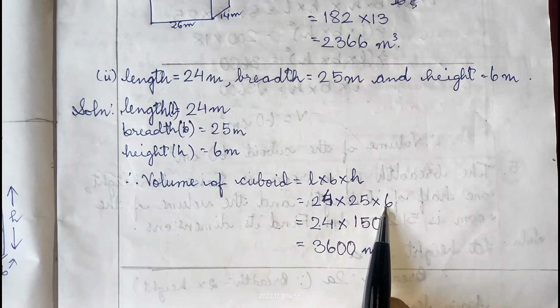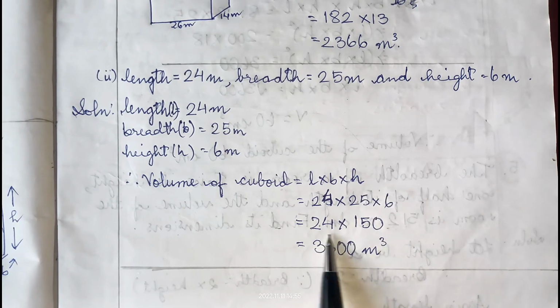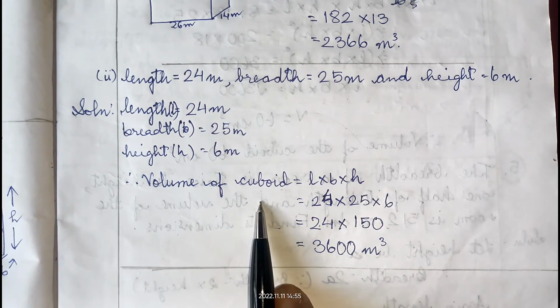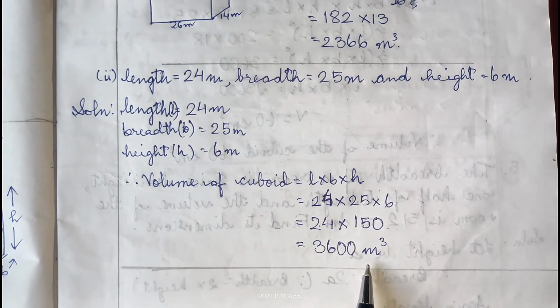24 into 25 into 6 will give 150, and if I multiply it will be 3600 meter cube. Therefore, the volume of the cuboid is 3600 meter cube, and that's the answer.